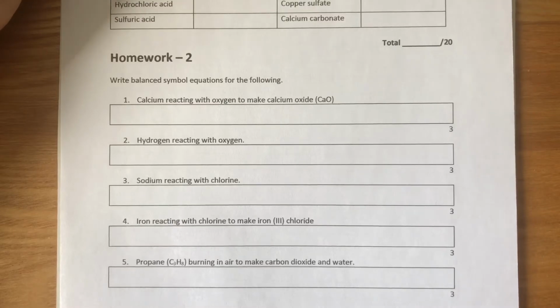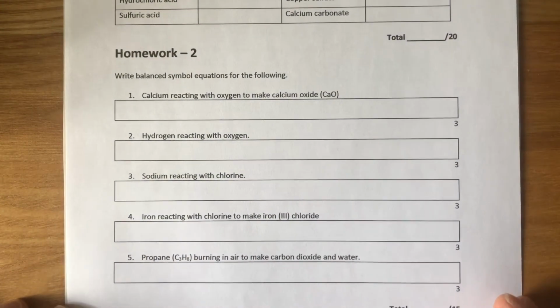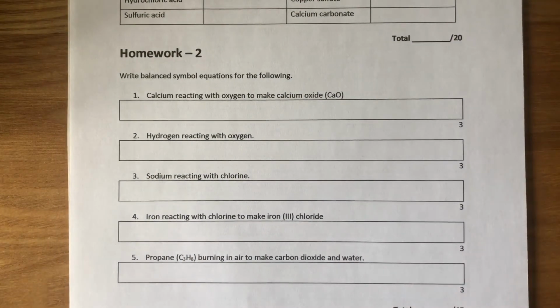So, help with homework number 2 in this video. Homework number 2 is all about balancing equations. Now, balancing equations is something a lot of students tell me they can't do, and then they close down to it. Well, balancing equations is not going to go away.